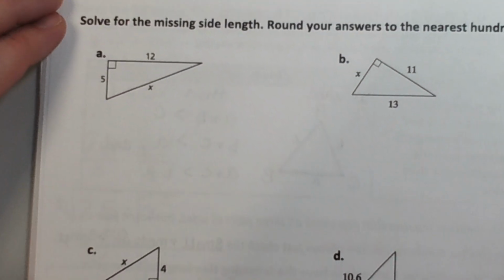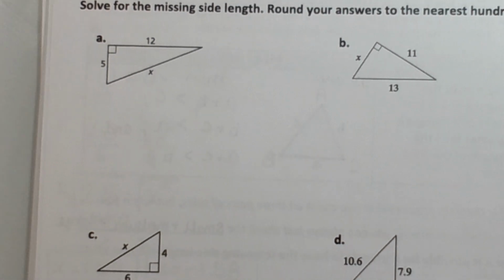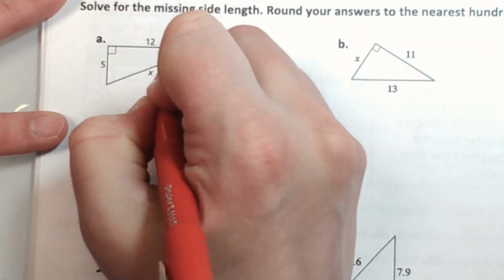Is that a right triangle? Yeah. How do you know it's a right triangle? It's got a right angle. It's got a little box in the corner. Okay, so we can use A squared plus B squared equals C squared. First thing you got to do, identify the hypotenuse. Which side's the longest side? X. Now you could tell it's the longest side by looking at it.